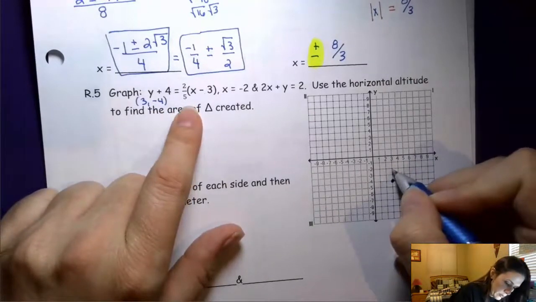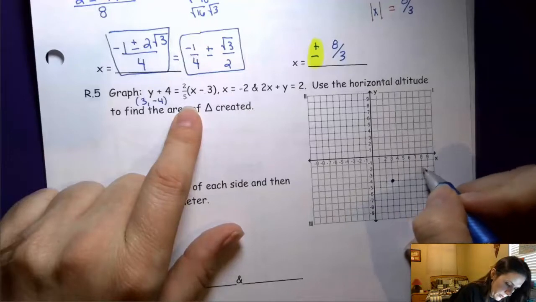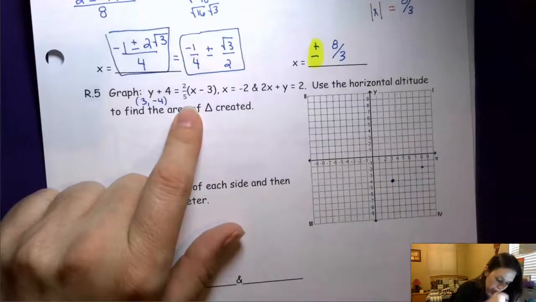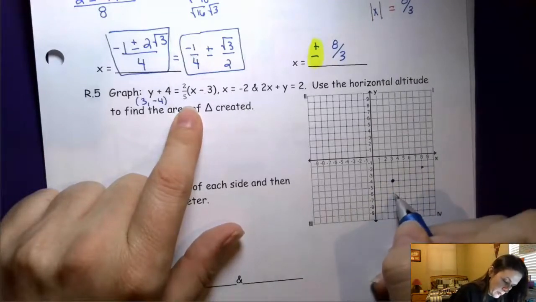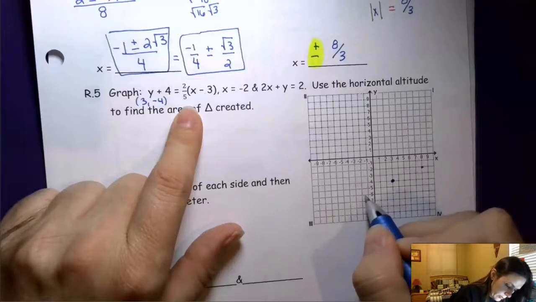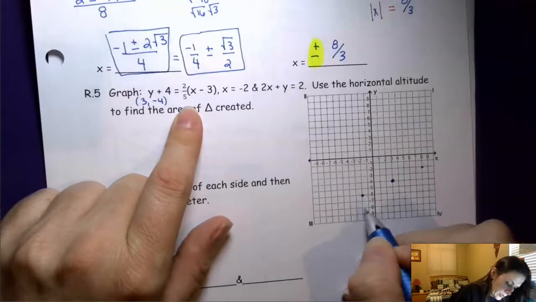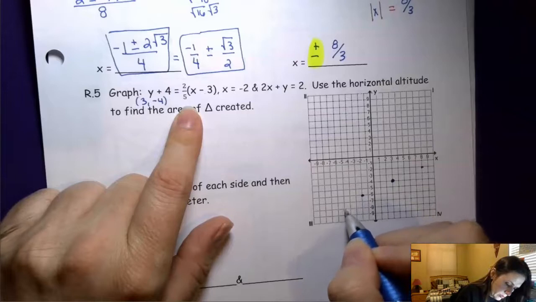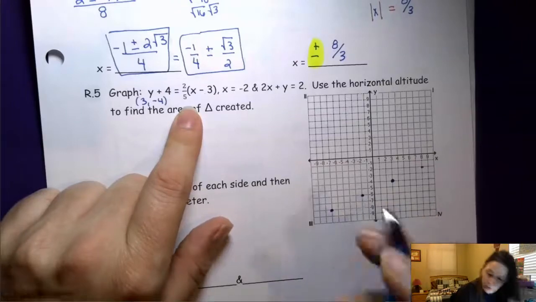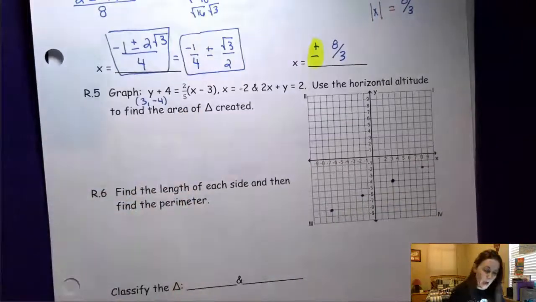I go up 2 over 1, 2, 3, 4, 5 to create a positive line. I can go down 2 and back 1, 2, 3, 4, 5. Go down 2, back 1, 2, 3, 4, 5. You want to ensure that you have a positive slope.